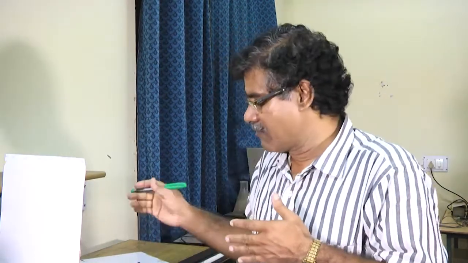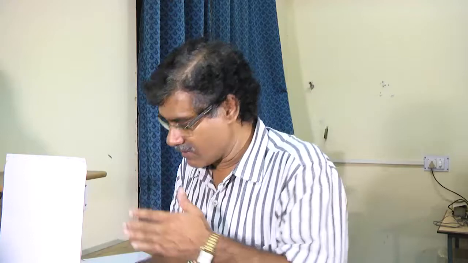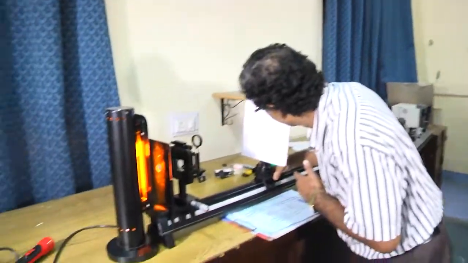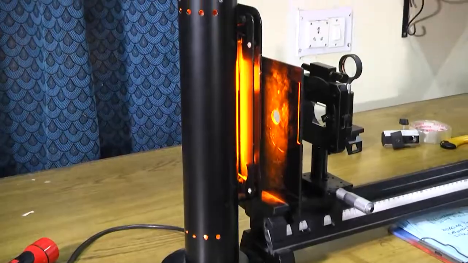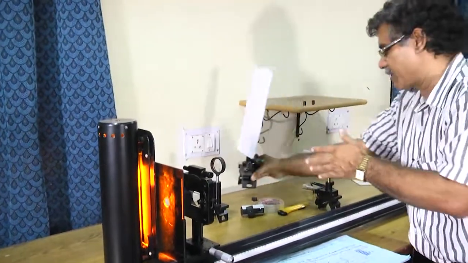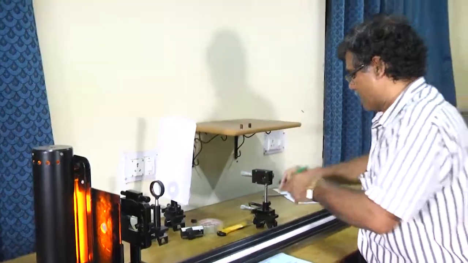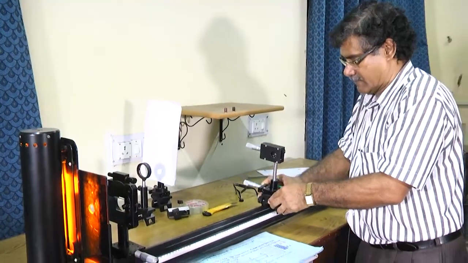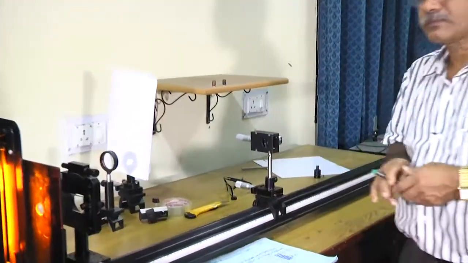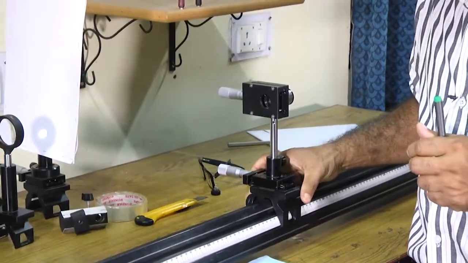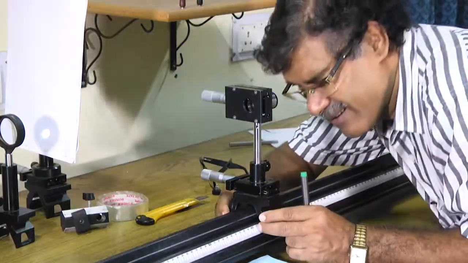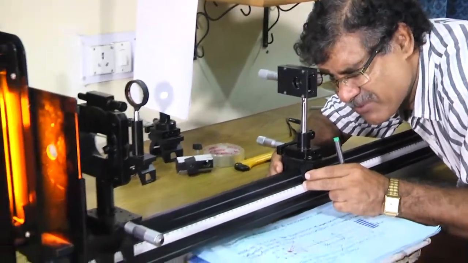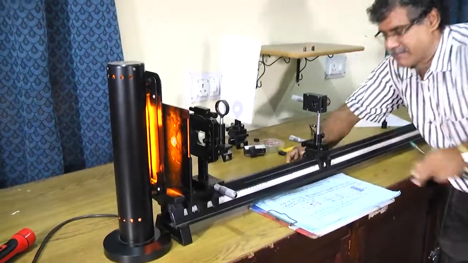I have to use the micrometer because it shows the magnified fringe. On this screen I cannot show it, so I have to use the micrometer basically. So I will use the micrometer. Again, just through the micrometer you have to find out the fringe.